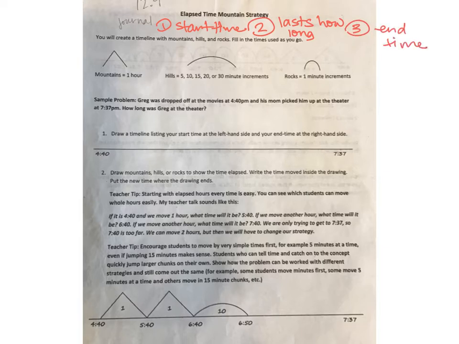Now for every problem, it's going to give you 2 of these 3 things, and we need to figure out which one is missing. Now if we're going back in time, we will subtract. So if you're going back in time, you are going to subtract. Just remember that. Now if you're going into the future, you're going to add. So into the future, we will add, which makes sense.